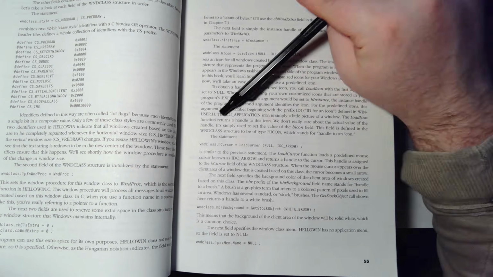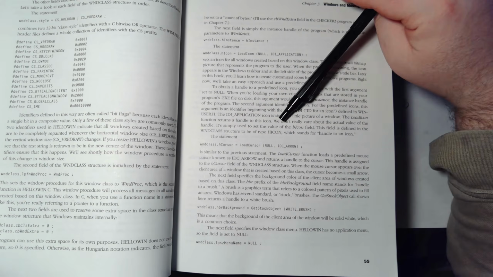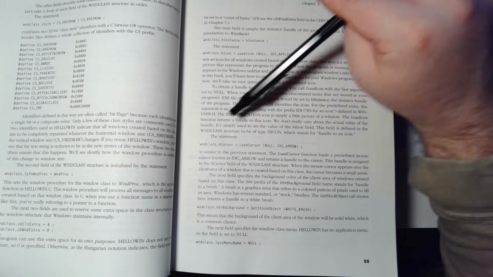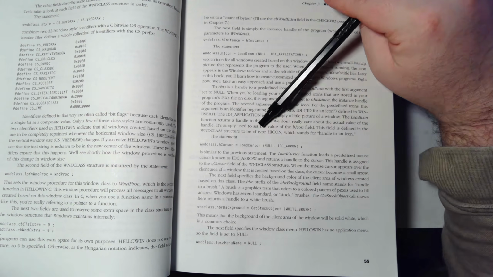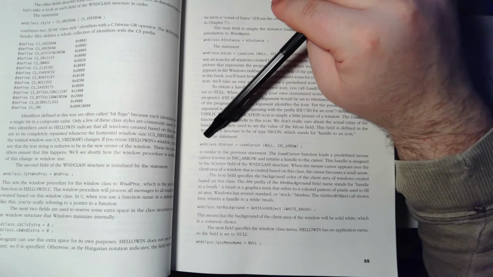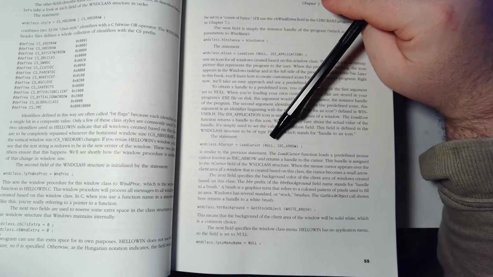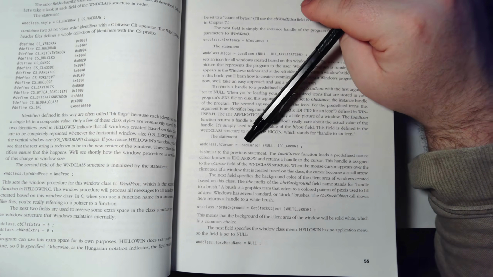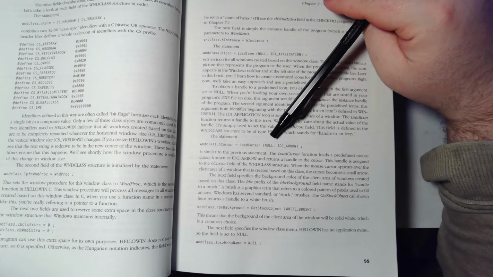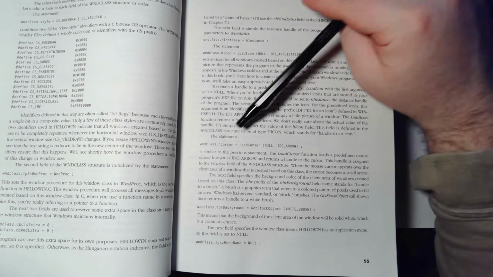We don't really care about the actual value of the handle, it's simply used to set the value of the hIcon field. This field is defined in the WNDCLASS structure to be of type HICON, which stands for handle to an icon. The statement winClass.hCursor equals LoadCursor, taking the parameters of NULL and IDC_ARROW, is similar to the previous statement.